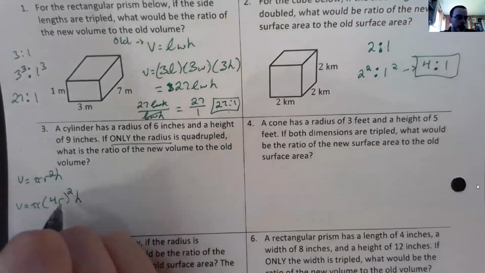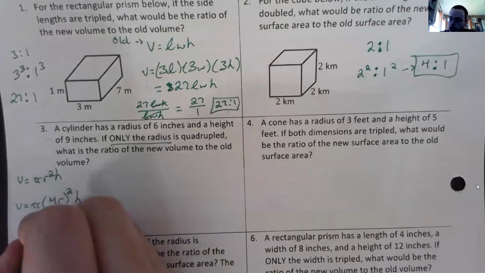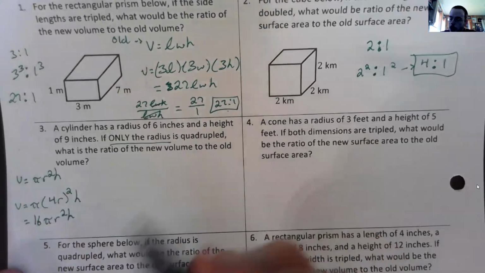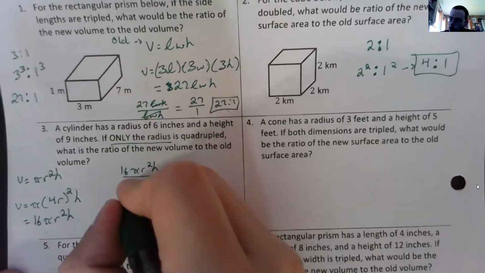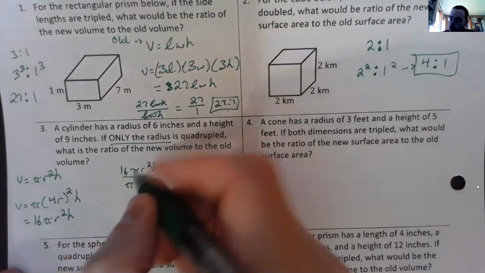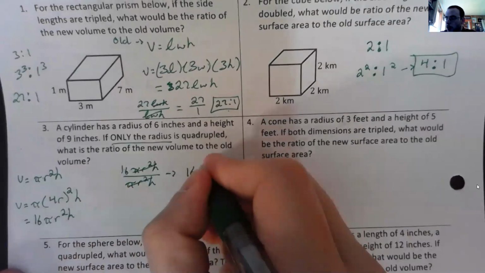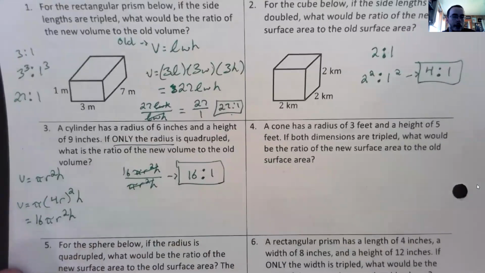So 4 times r, in order to get the 4 out of the parentheses, you have to square it first. And so that gives you 16 pi r squared h. And then you take 16 pi r squared h divided by pi r squared h. Basically, you're knocking off what's in common. And so your ratio of the new volume to the old volume is 16 to 1.